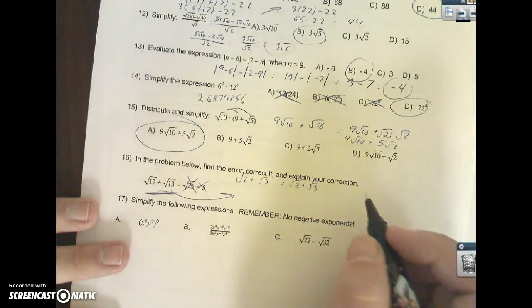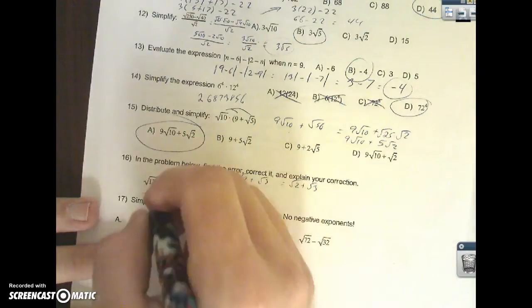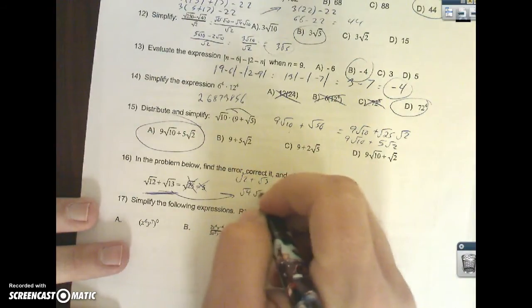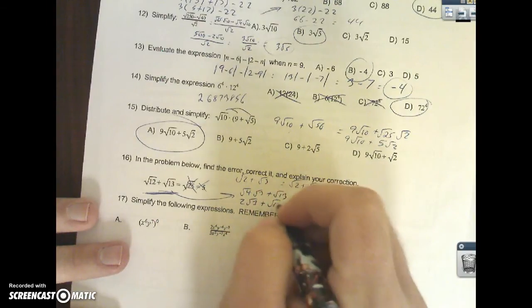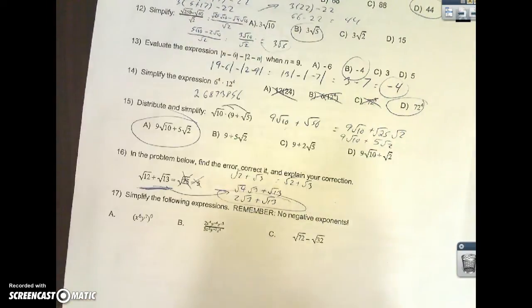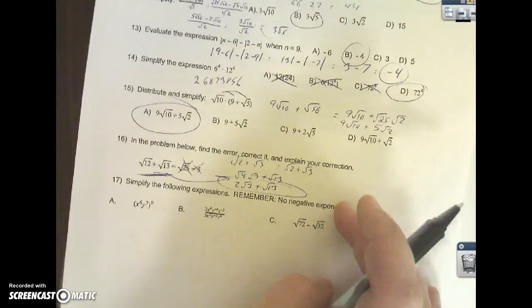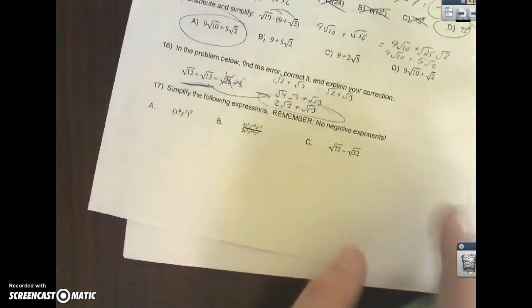So for this one, root 12 plus root 13, you could break down root 12 to become root 4 times root 3. That's all we can do. You can't do anything else. Okay? Just doesn't work that way. Cool. So, a few more here.